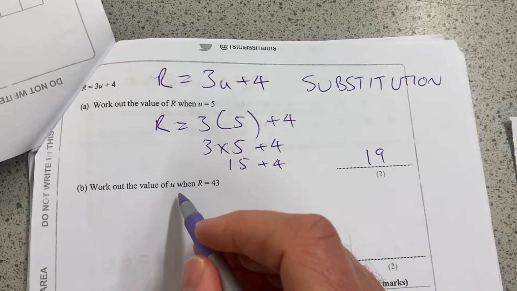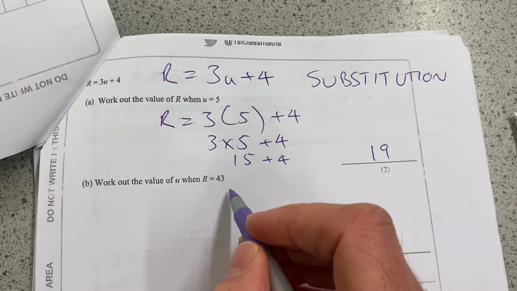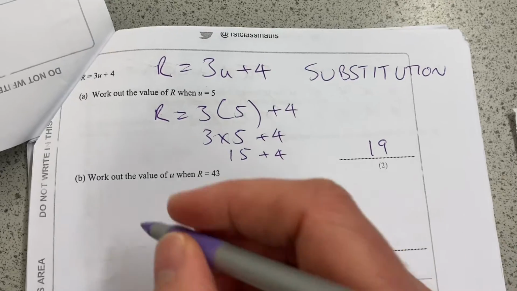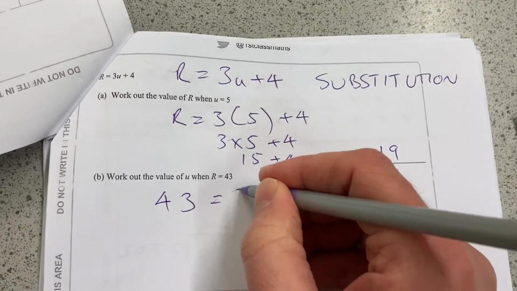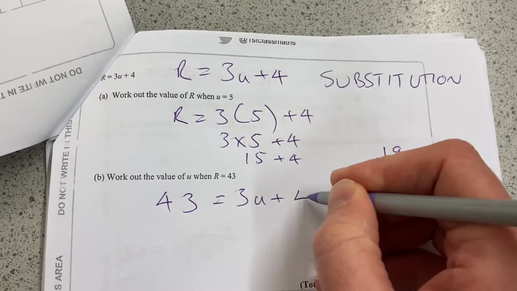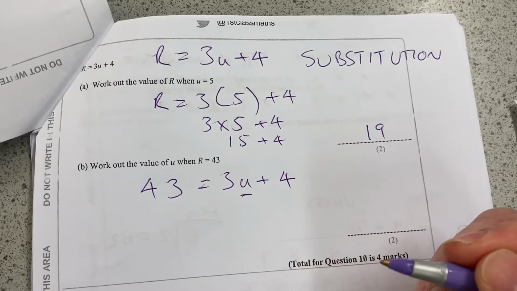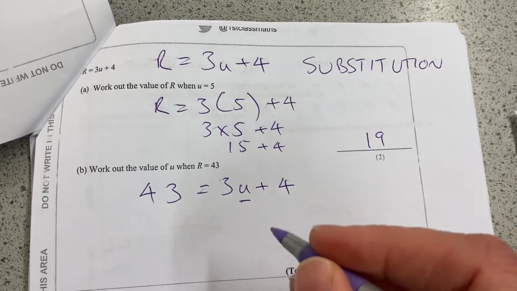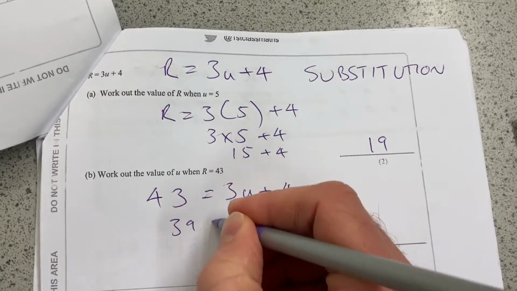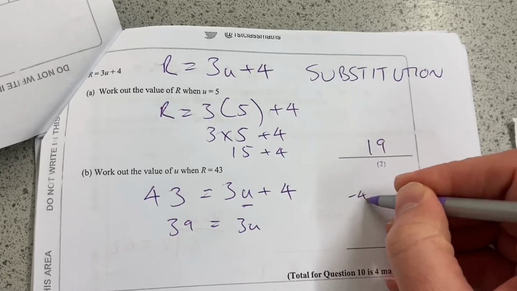Then it says work out the value of u when r is 43. So you could do some rearranging, or you could replace the r straight away. And now we have to solve for u. So I'm going to do balance method, opposite operation. I'm going to subtract 4 on both sides. So I've subtracted 4 on both sides.